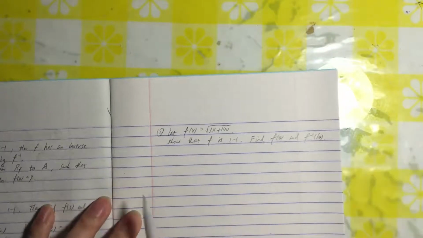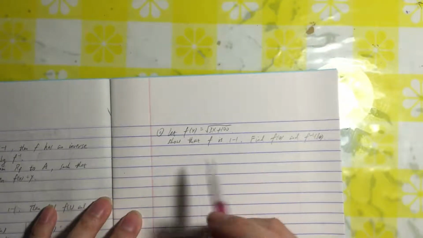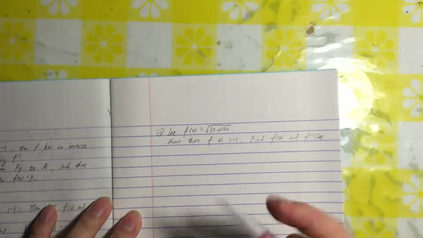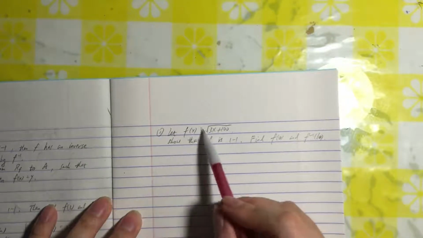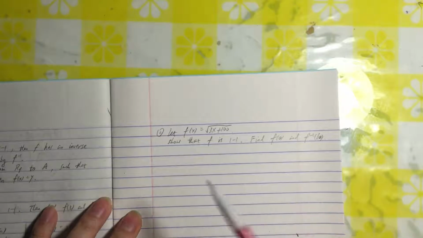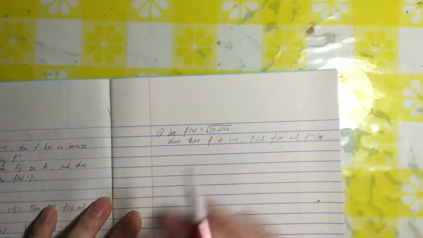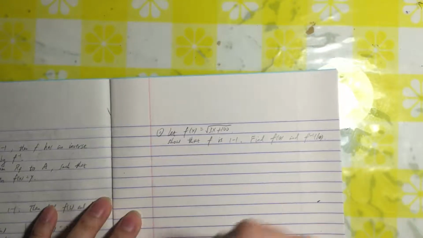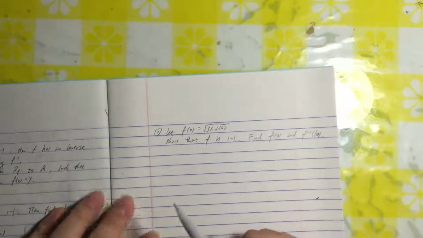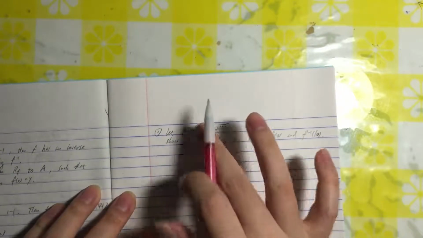So how can we show f is one-to-one? We can try to use the derivative test. But the thing is, taking the derivative of a radical function is not easy. So let's use the definition of one-to-one function to show this function is one-to-one.